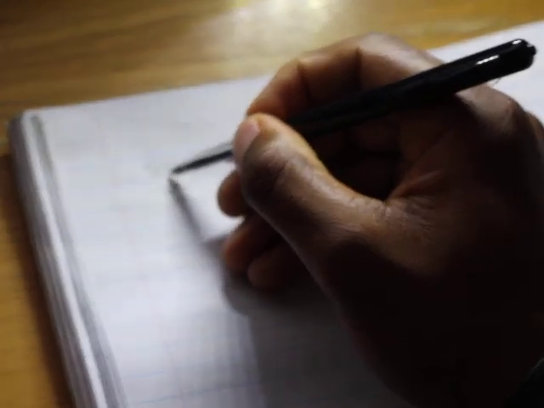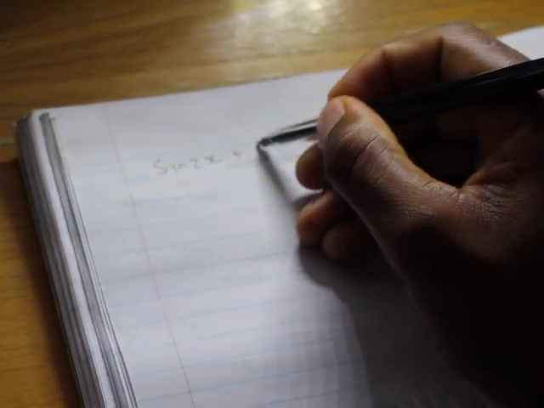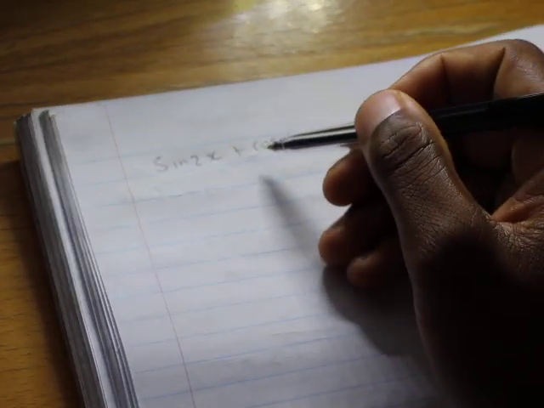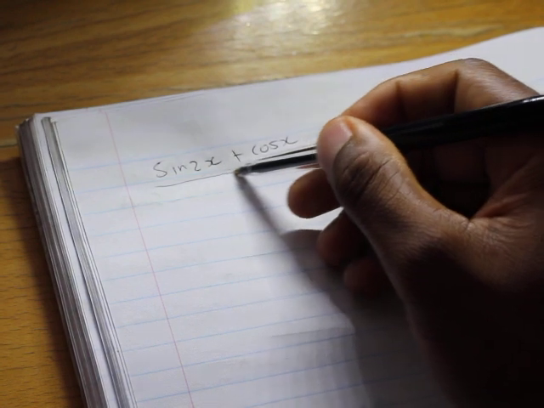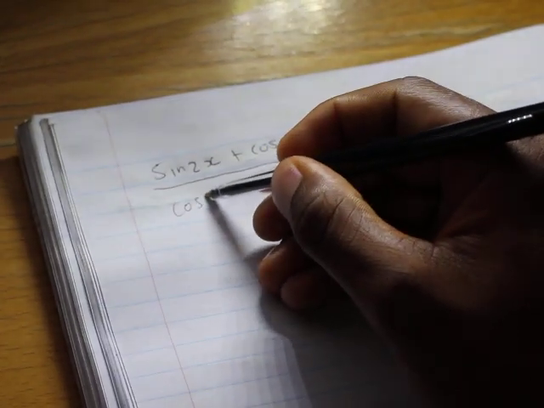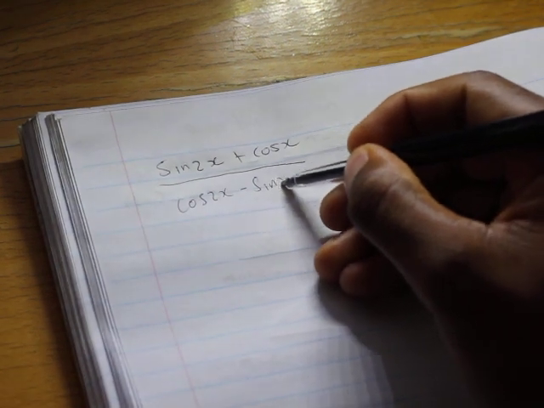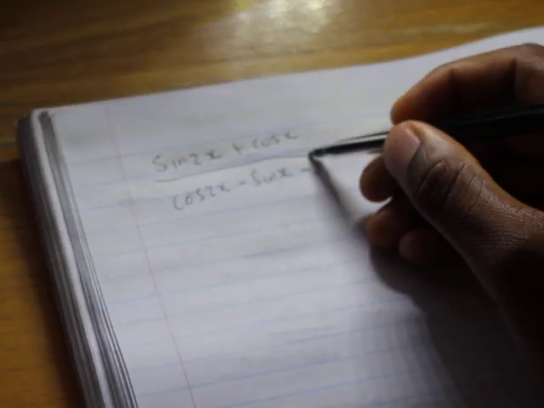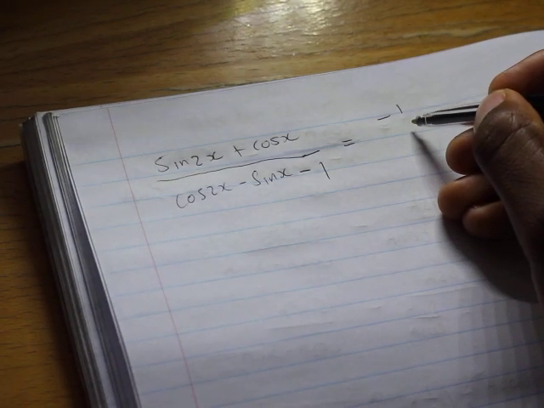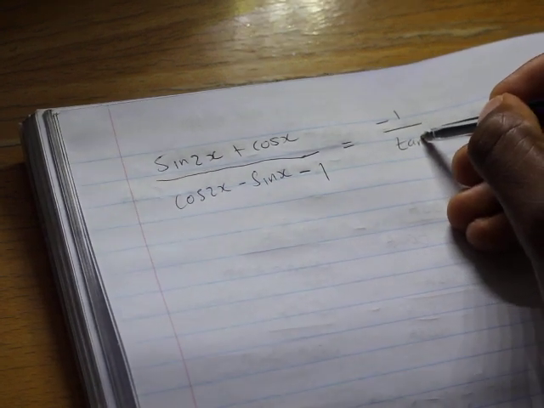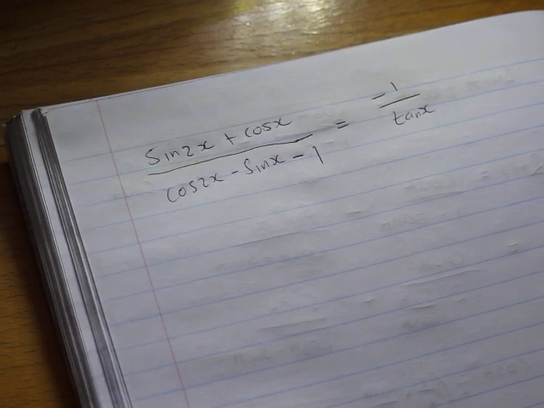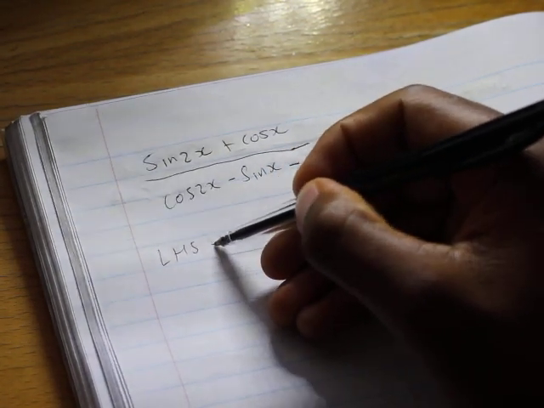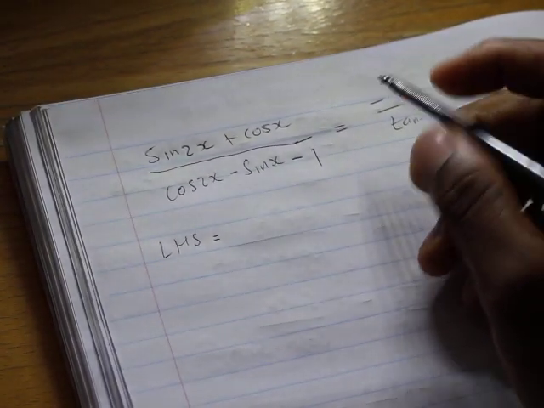So we've got the sine of 2x plus cos x, it's all over the cosine of 2x minus sine x minus 1, and apparently this is equal to minus 1 over the tangent of x. Okay, and I'm pretty sure you and I can agree that the left hand side is actually the one that looks, you know, tedious, so that's the one that we're going to be focusing on.